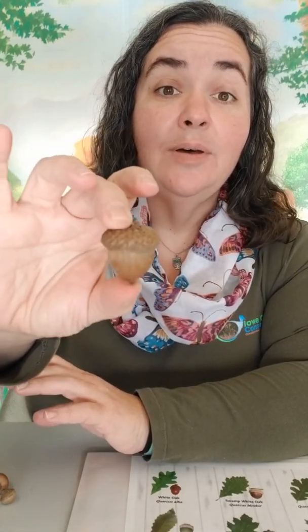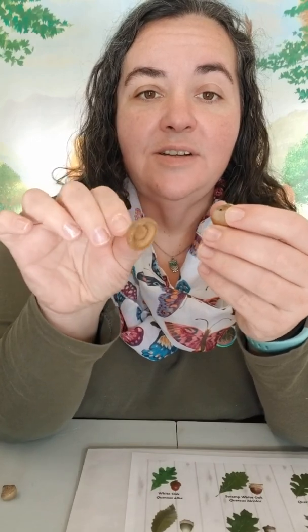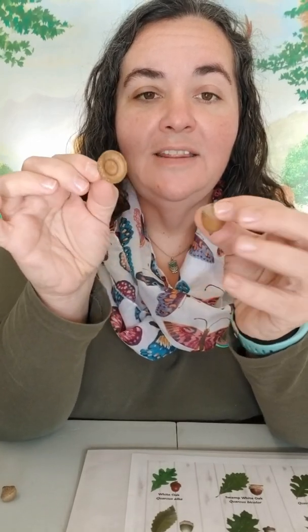So there can be small acorns like this one that comes from a pin oak, and medium-sized acorns like this one that comes from a white oak, or gigantic acorns like this one that comes from a red oak. The acorn comes apart in two different pieces. There's a little cap like this, and then there's the actual nut like this.